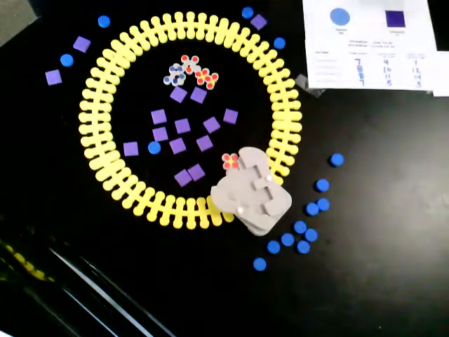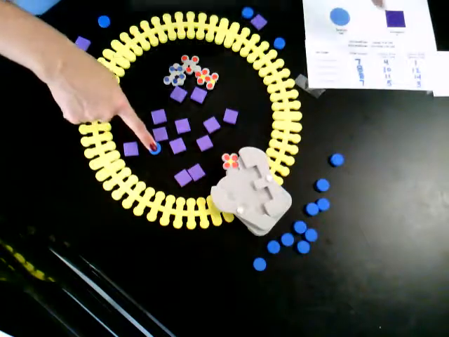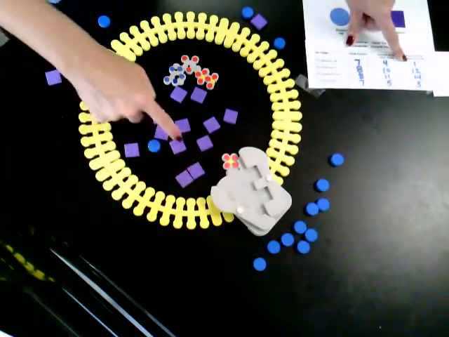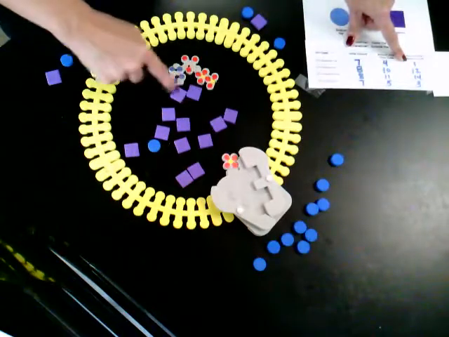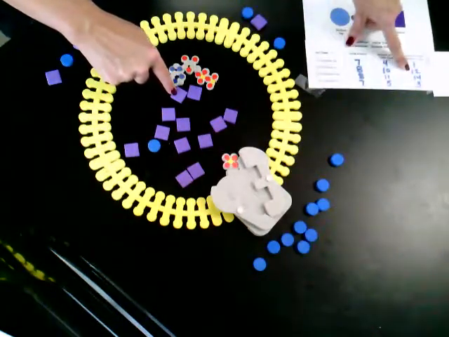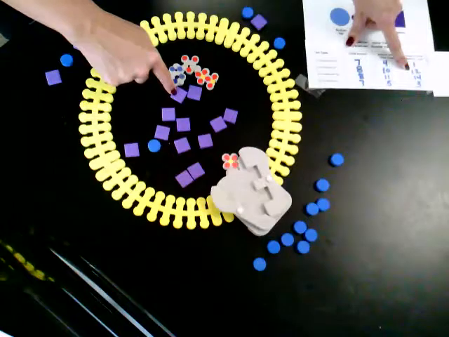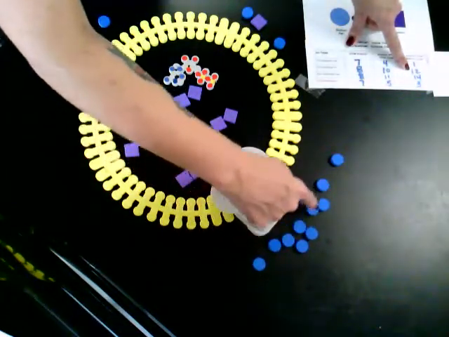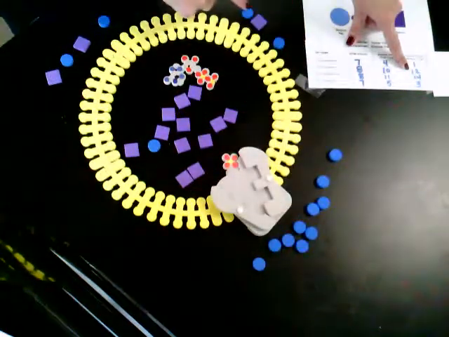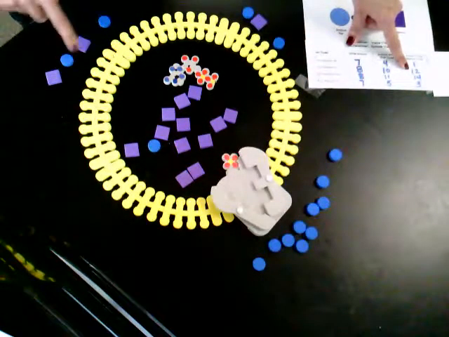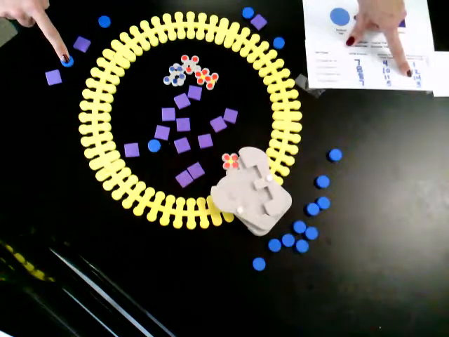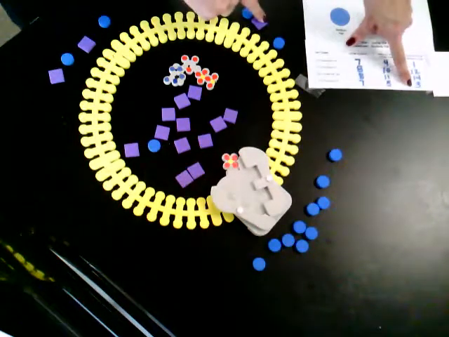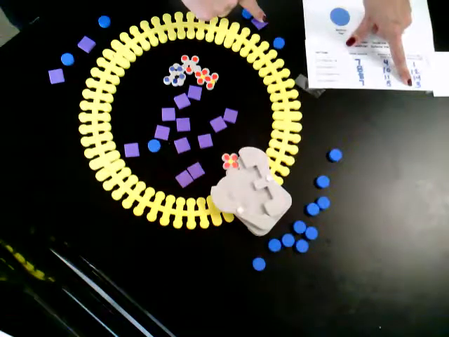So now, on the inside of the cell, we only have 1 sodium, so I've written a number 1 right here. But we have 12 potassiums, which I've written right here. On the outside of the cell, we have 14 sodiums. So I've written a 14 here. But only 3 potassiums, which I've written a 3 right here.